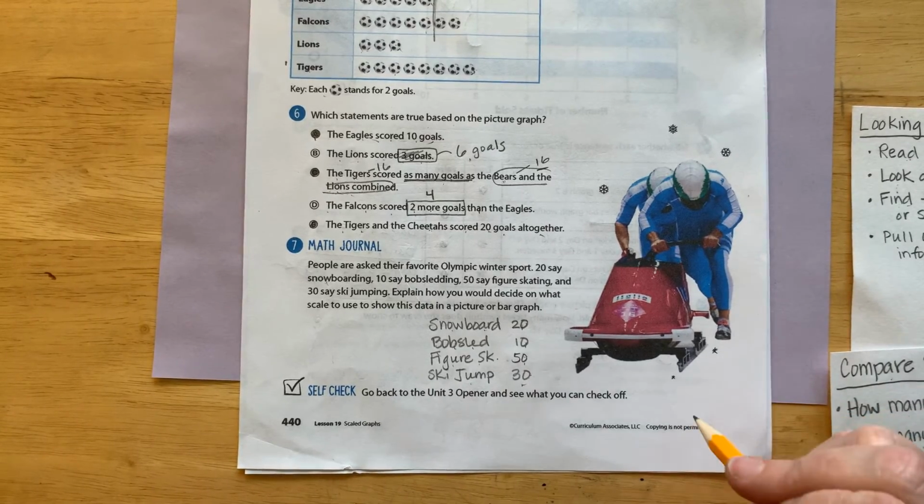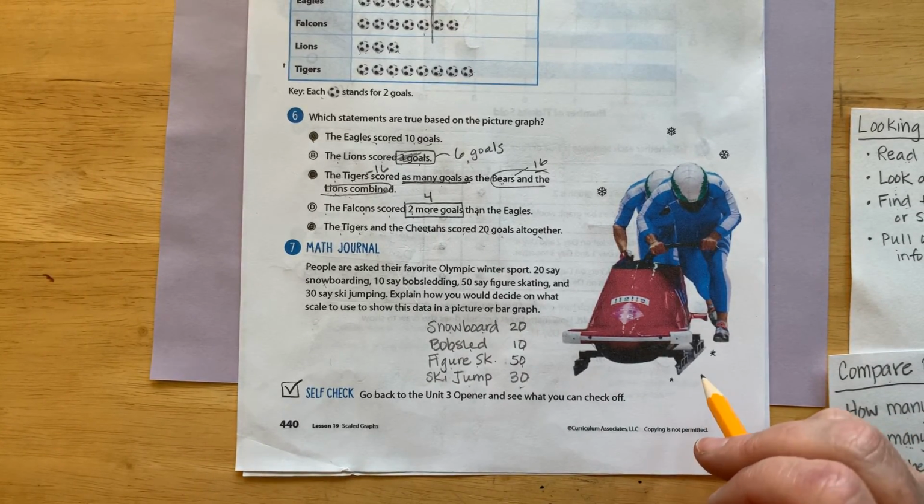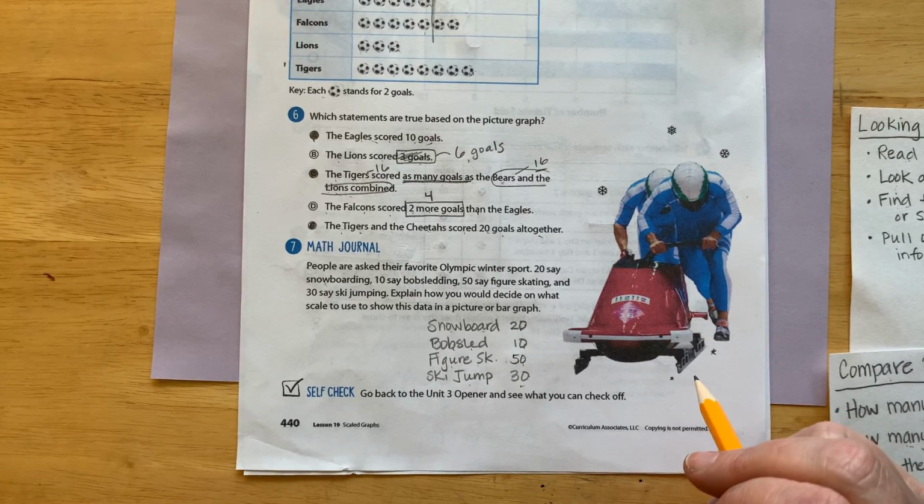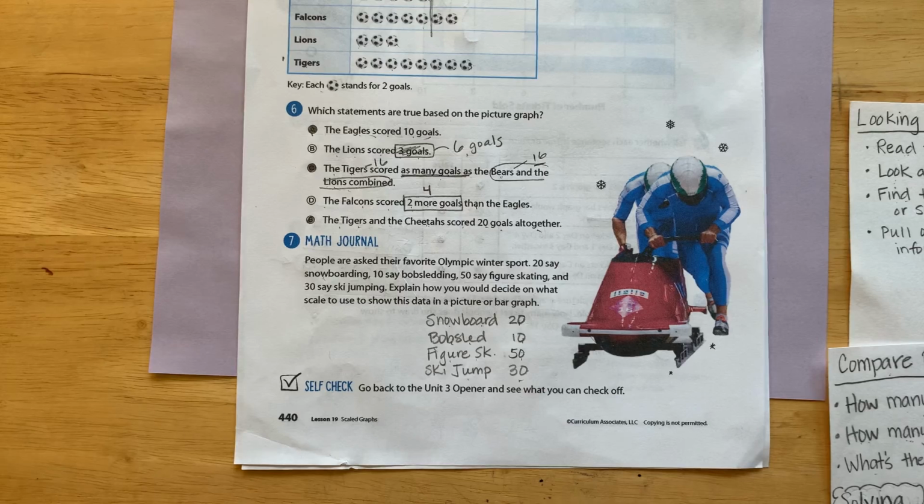Okay, that is the end of lesson 19 and everything we've learned about graphs, picture graphs, and bar graphs. You guys are marvelous mathematicians.